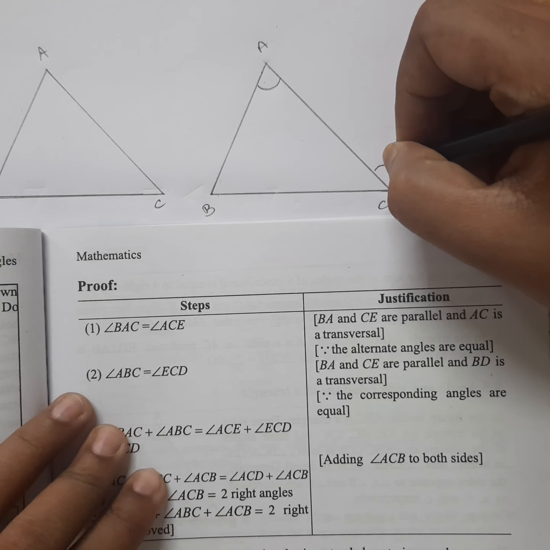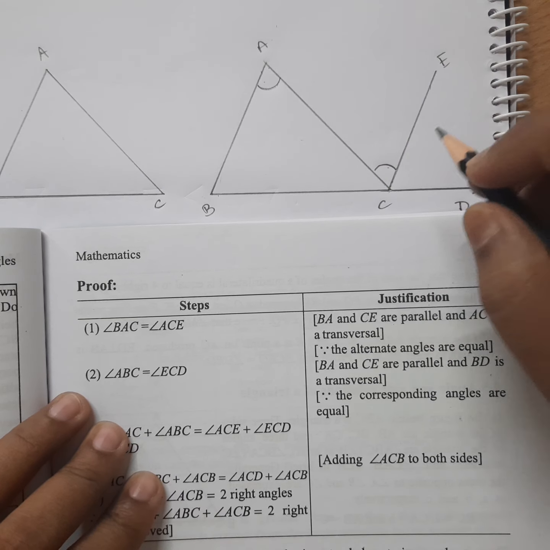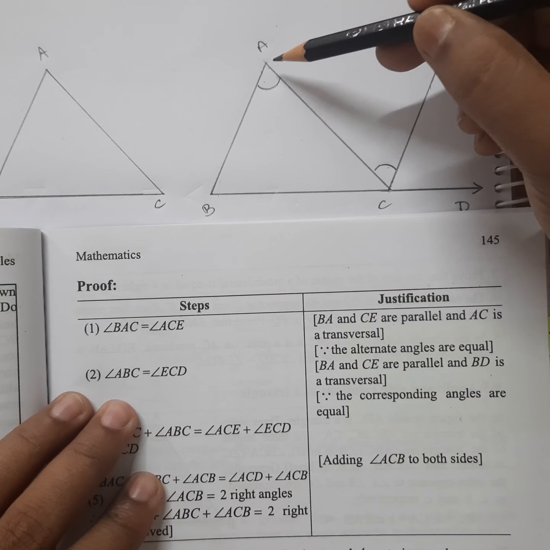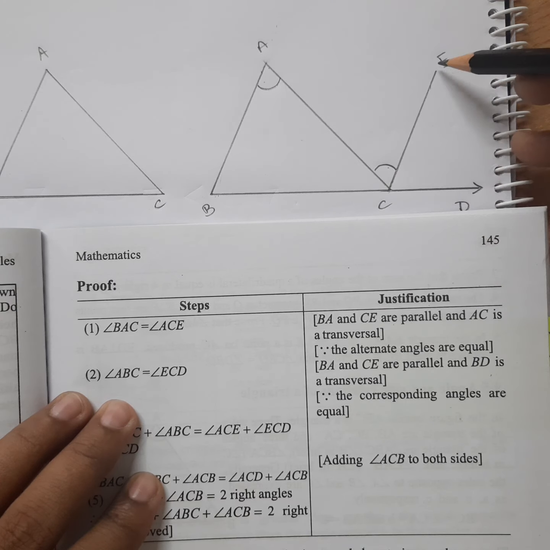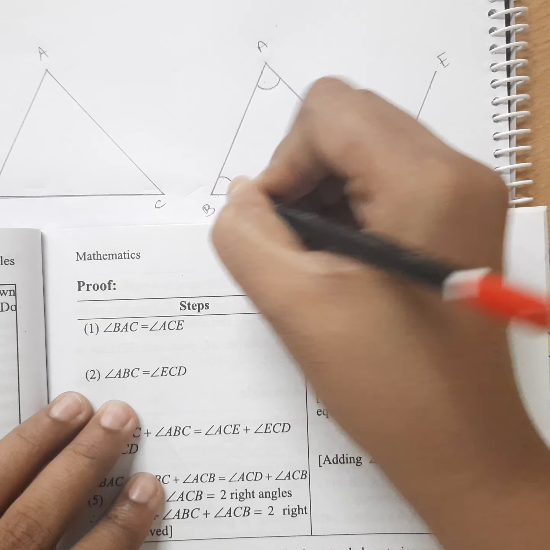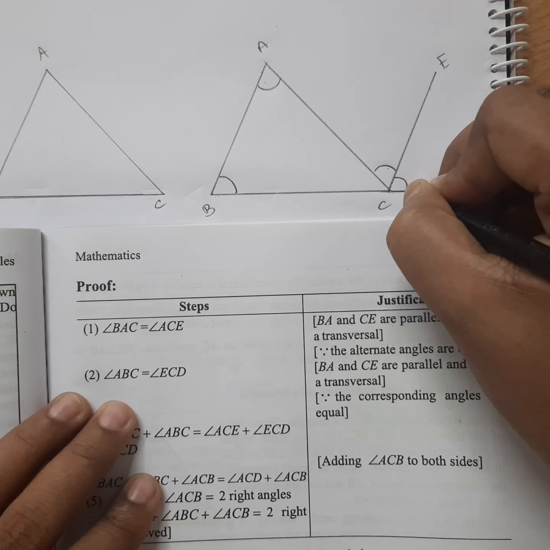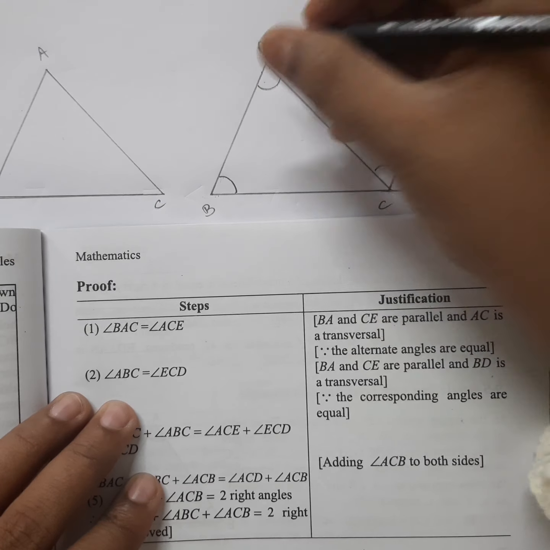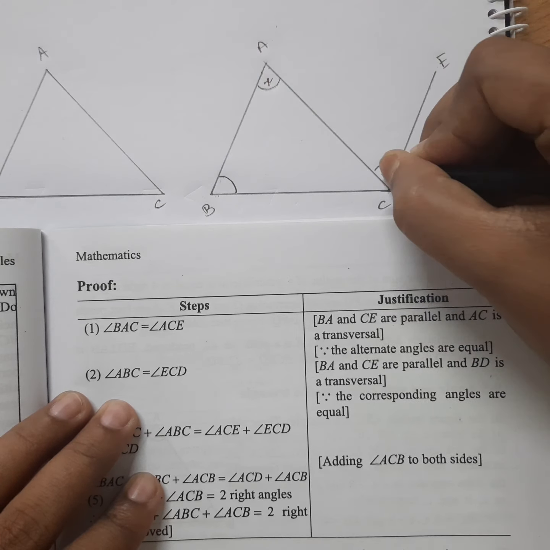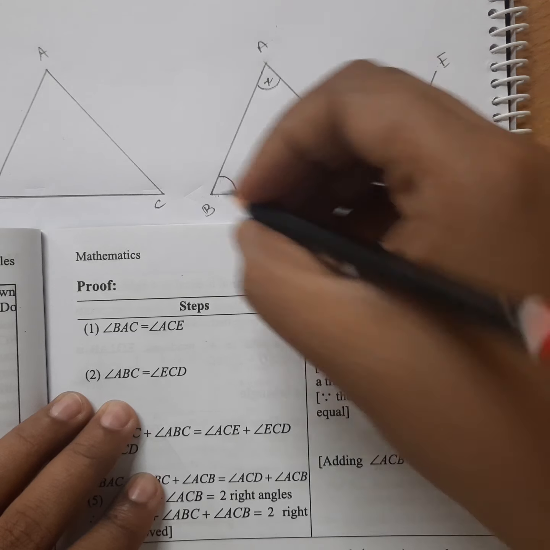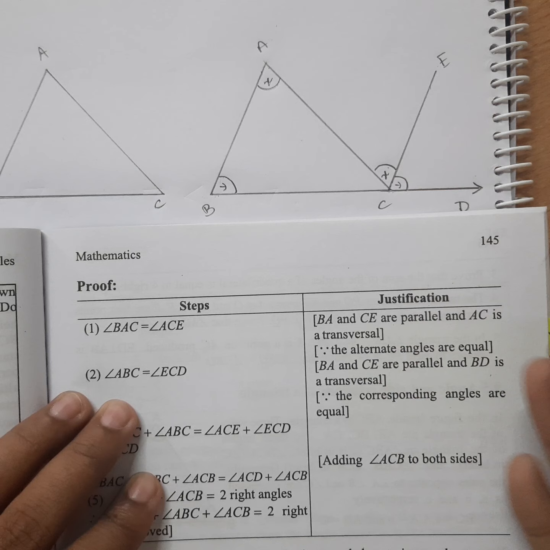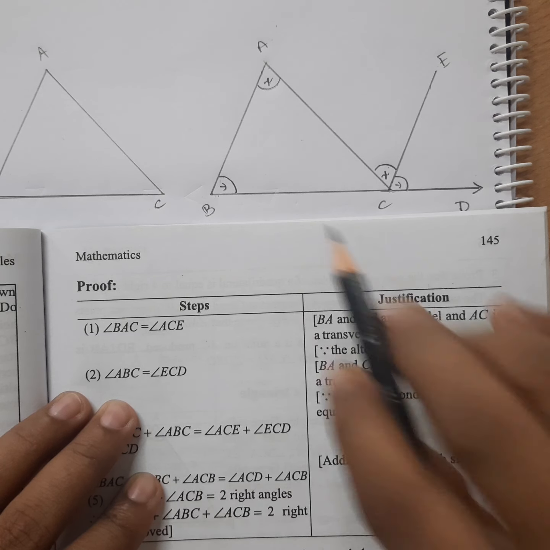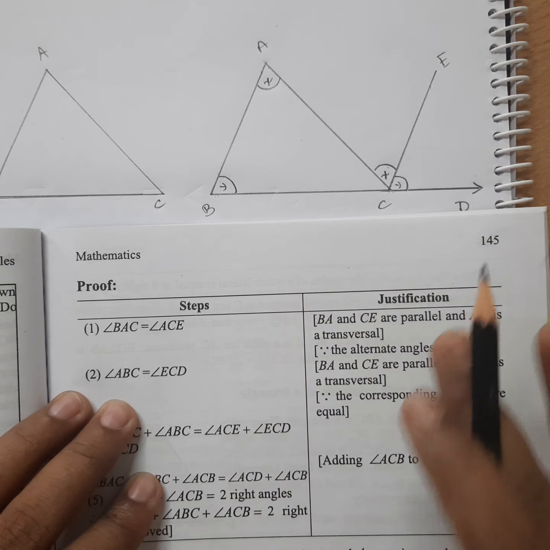Okay, the second one is angle ABC is equal to angle ECD, this angle and that angle. I'm going to mark them as X. This one will also be marked as X, that one will be Y, and that one will be Y. Why? Because that will help you to remember.